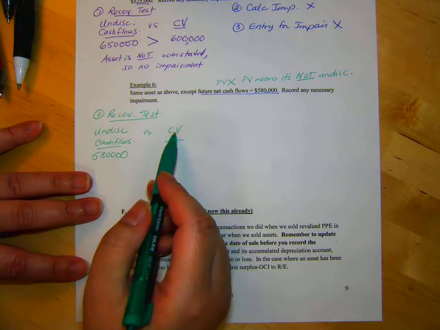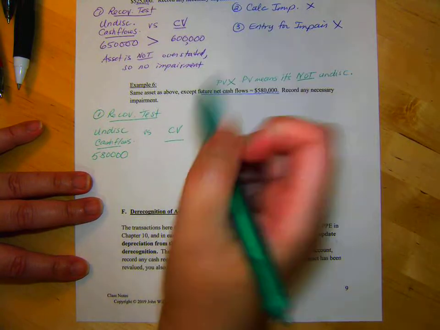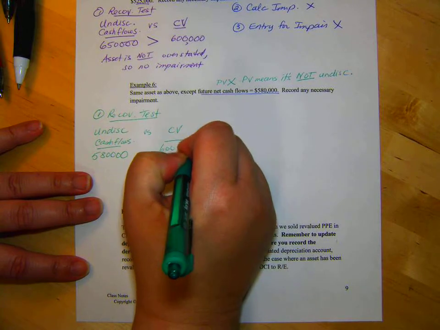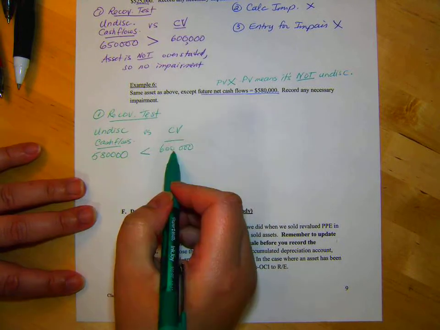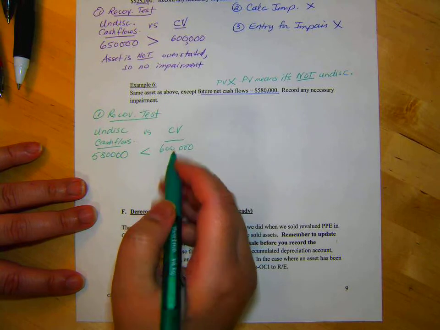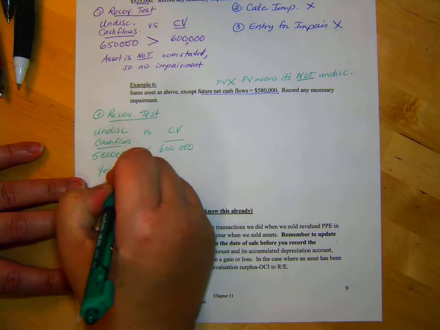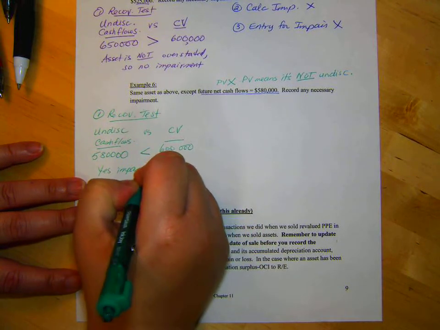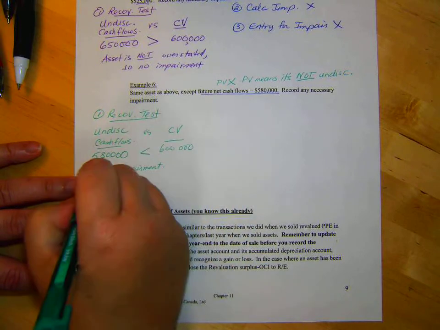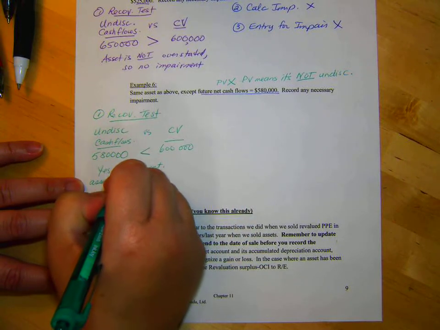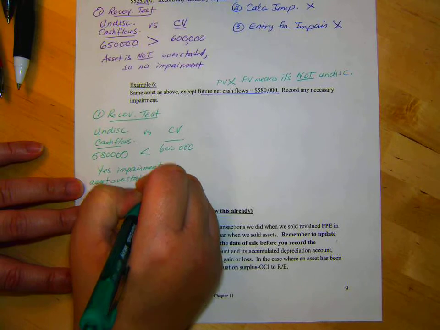Okay, so we compare it to the carrying value. Carrying value is still $600,000. Asset overstated? Yes. So yes, impairment. Asset overstated.